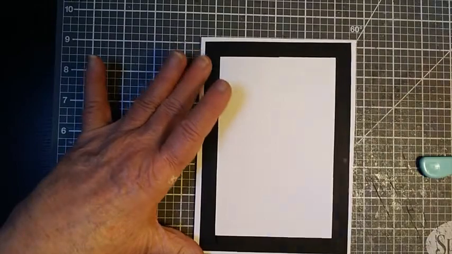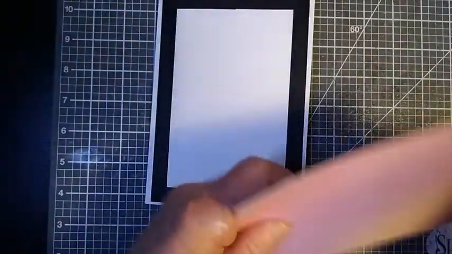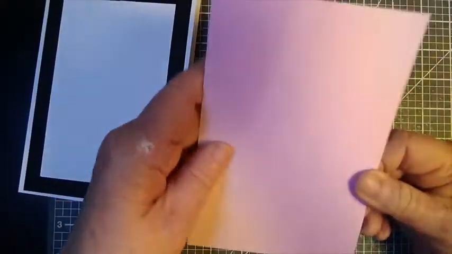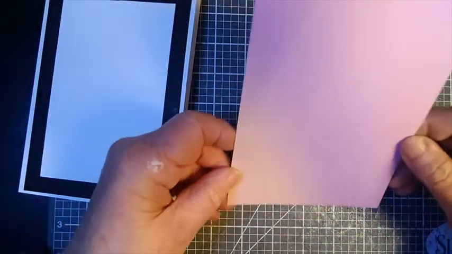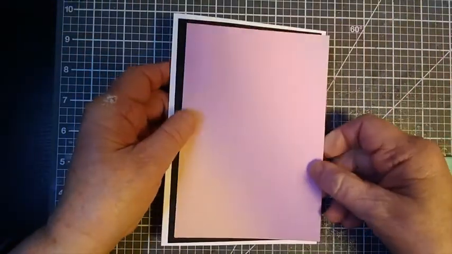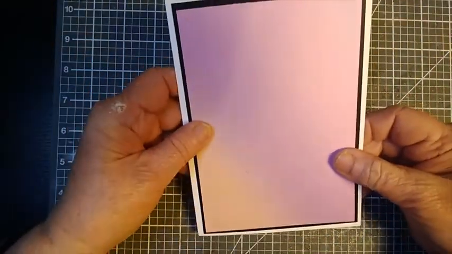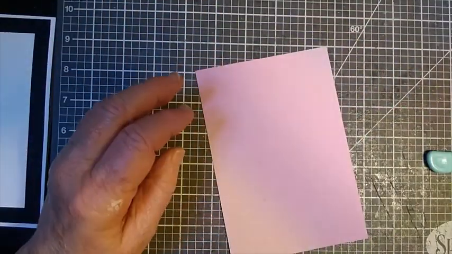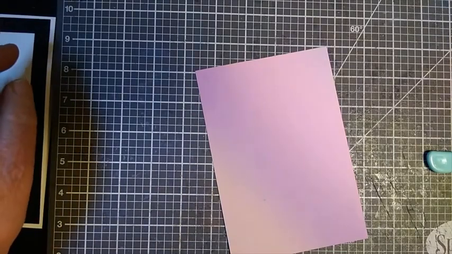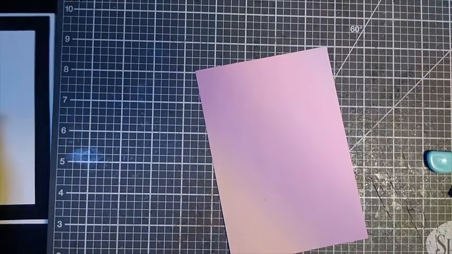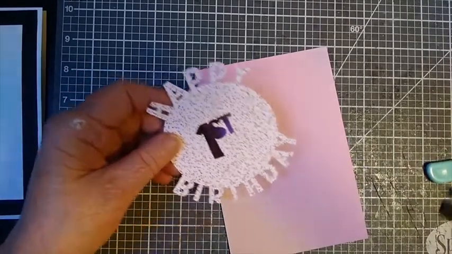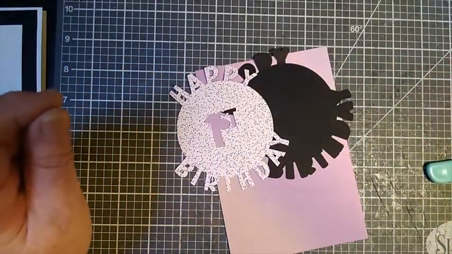And then for my base piece, I've got this that is cut at 4.5 by 6.5, and that's going to go on there. So I'm going to build the rest of the card first before I place it on my card blank. And I've got, as I said, the pieces cut out.